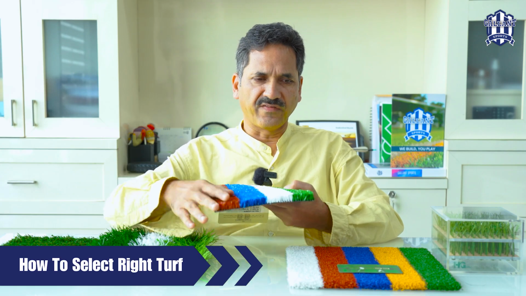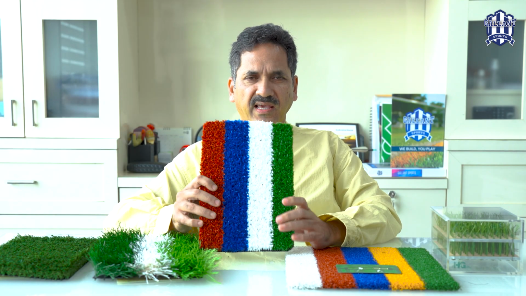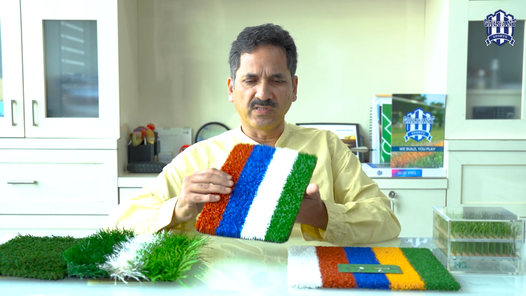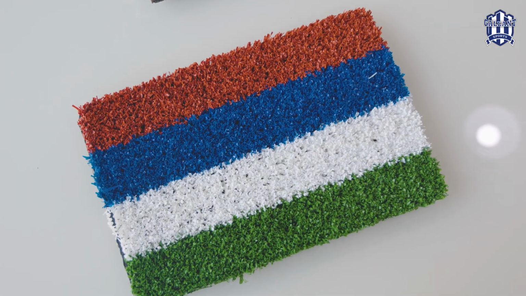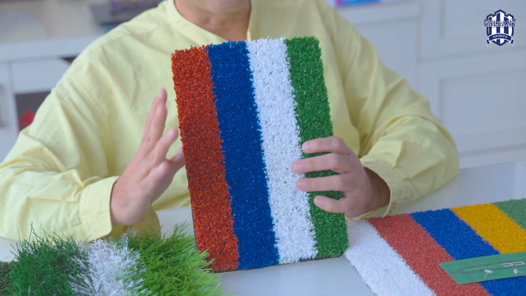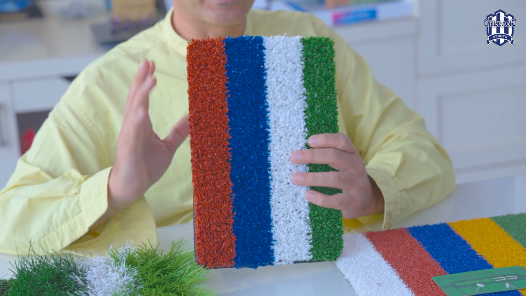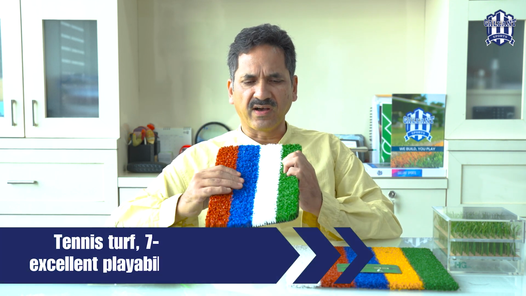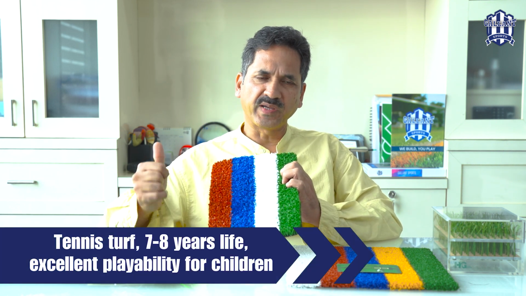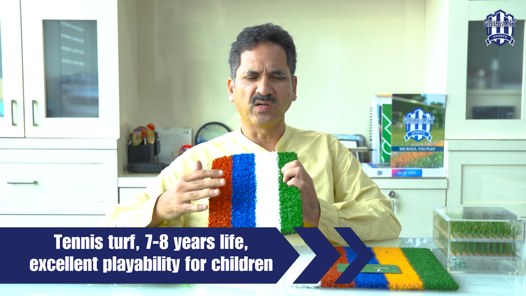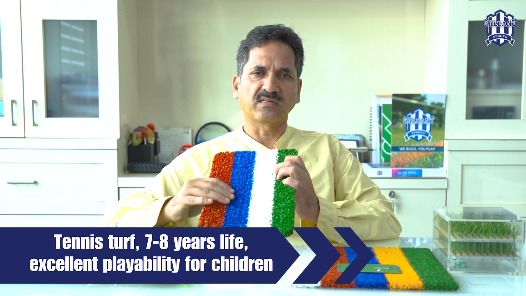This is ITF approved. In tennis, generally this is the turf which we use. It is a sand filled turf. Sand filled turf means it will give the pleasure of playing on a clay court. It has a life of 7 to 8 years. Generally it is 15 mm. It has 8000 plus dtex, and it can have very good playability, especially for children and adults, because it is a slow paced turf.